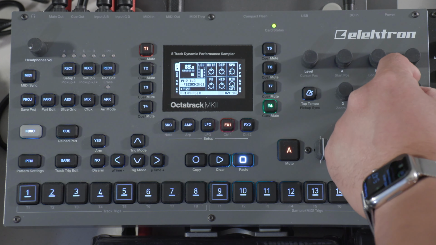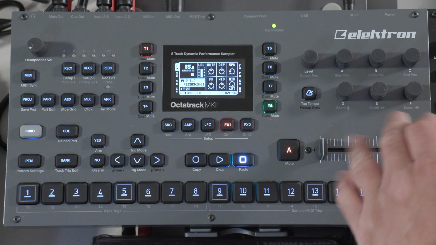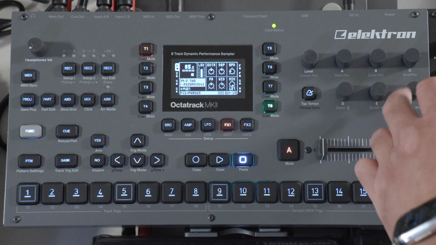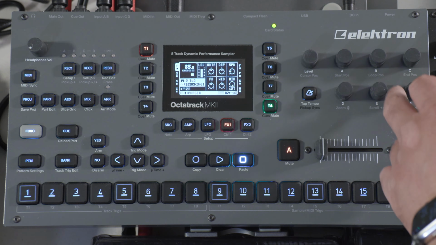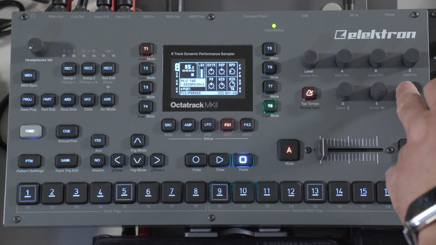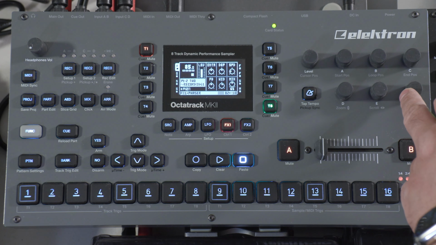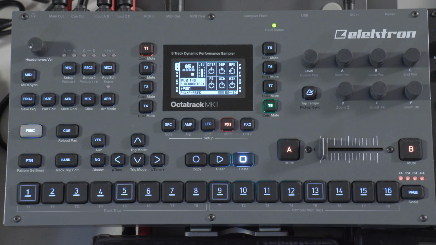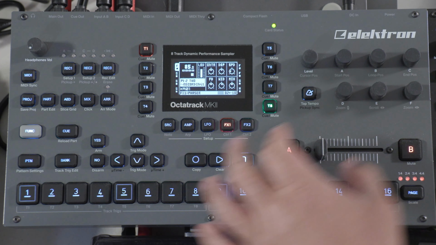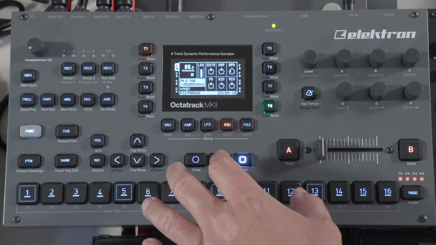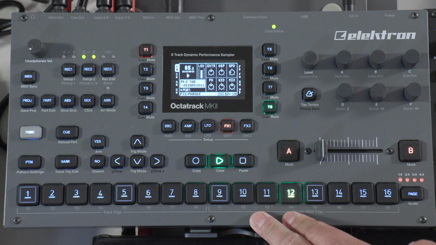If you just want phased signal, I would recommend just leaving it all the way up at 127. But if you want kind of a good balance, put it in the middle, 64, 63. That will give you a good balance of the dry signal with the wet signal.